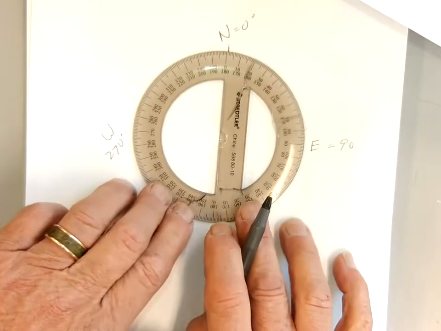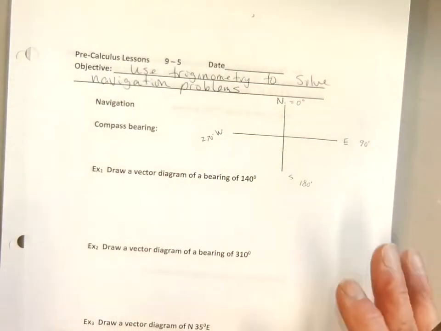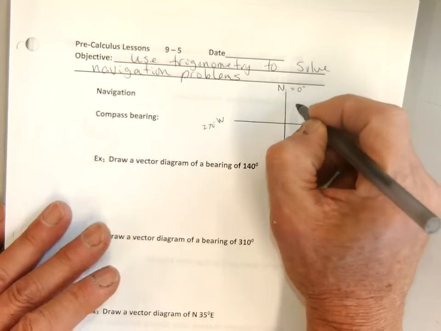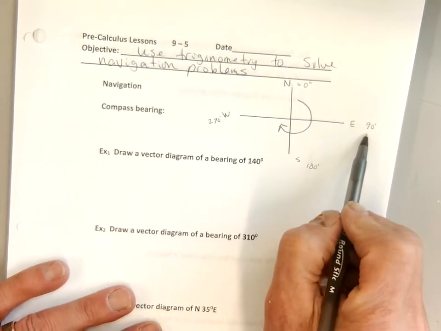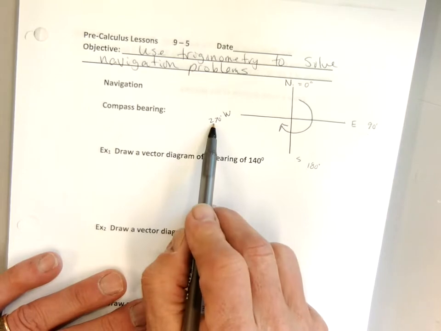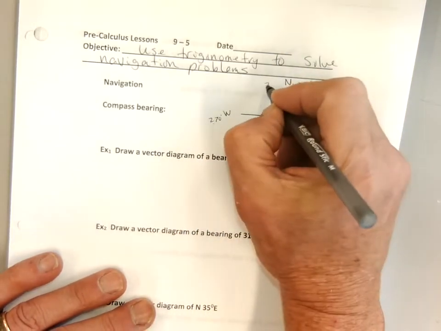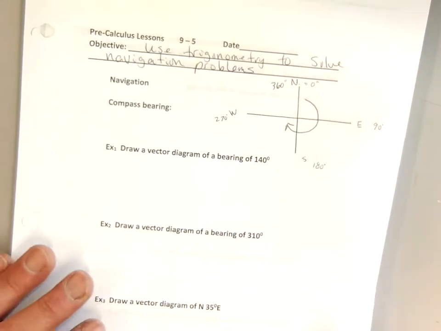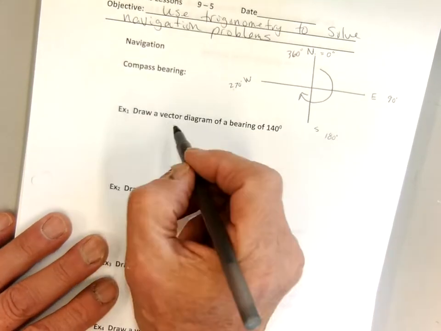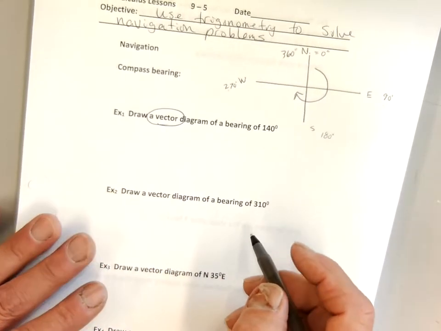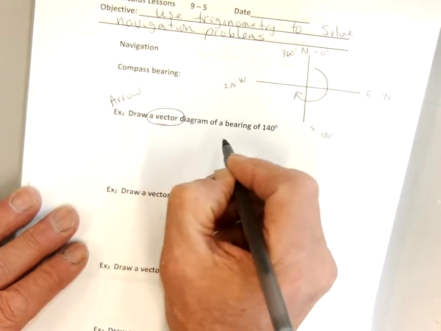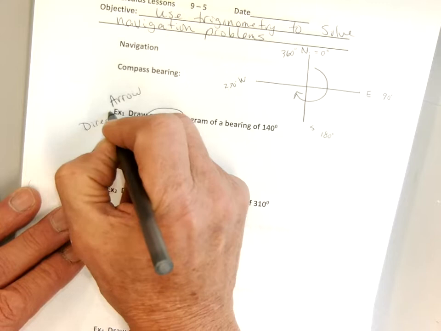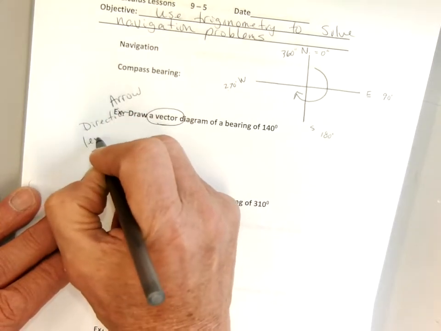Hopefully you do, right? Good. So same thing here. Compass bearing. And my compass rotates clockwise. East 90, south 180, 270, and back to north, which is also 360 degrees. Okay, easy, right? So number 1, draw a vector. Now vector is just a fancy name for an arrow that has direction and length. That's all a vector is.